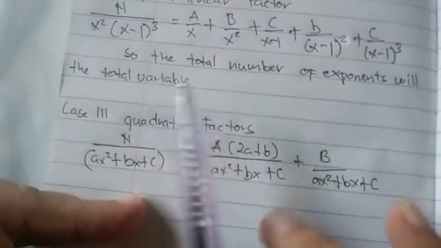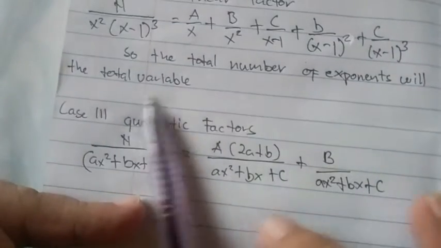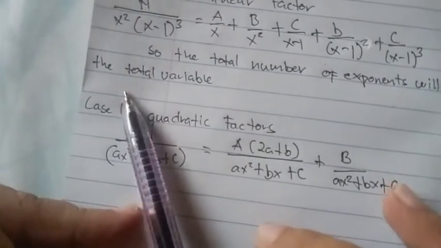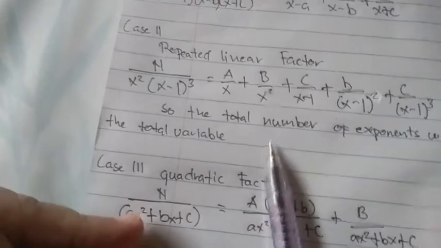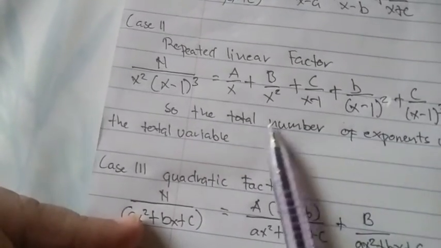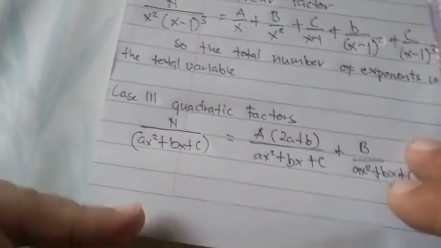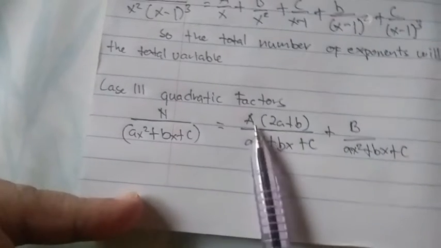So the total number of the exponent is the total number of variables; that is repeated linear factors. Then case number 3 is quadratic factors.